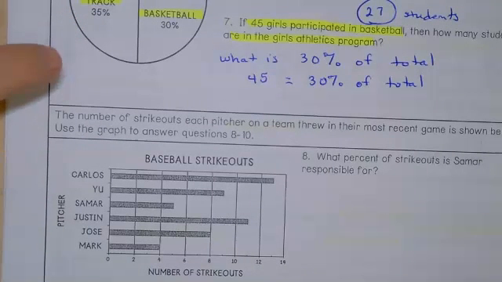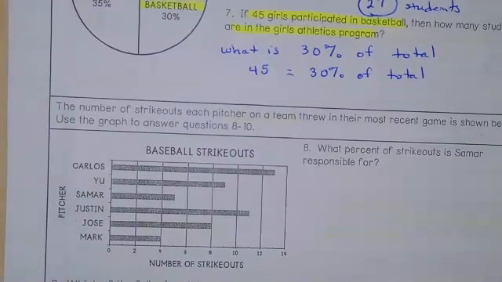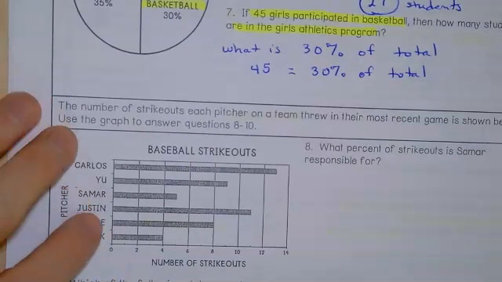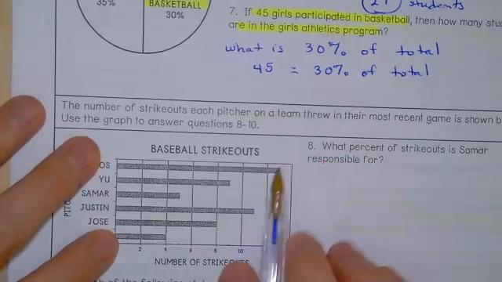I don't know. Well, because it said that if there was 25 girls in basketball, what would the total be? Because with the circle graph, there's not actually 35 kids in that. Okay. But if there were 45. I like that description. Thank you.